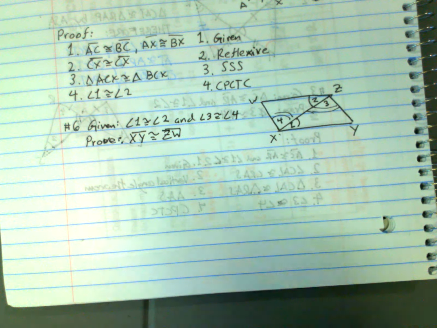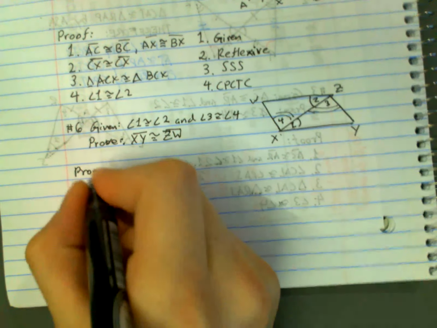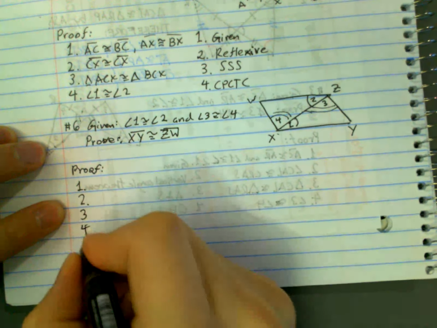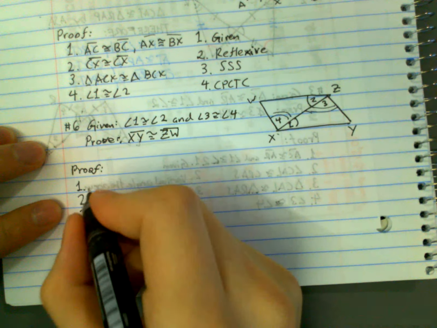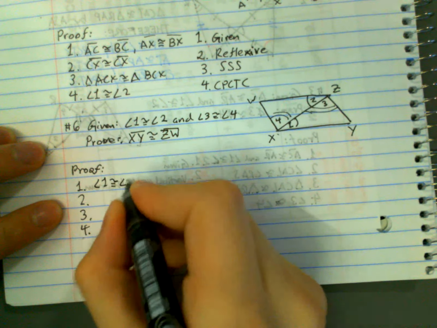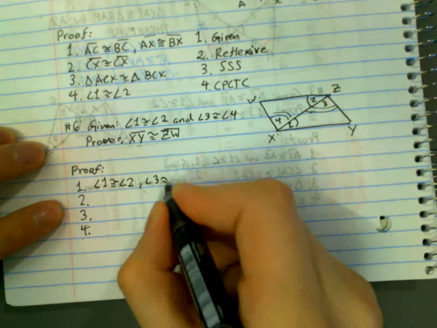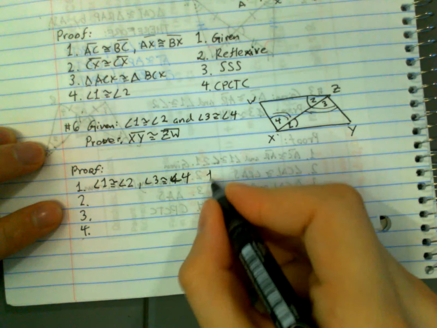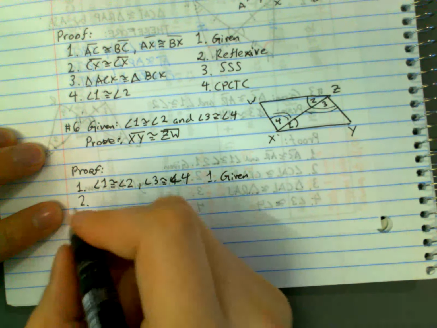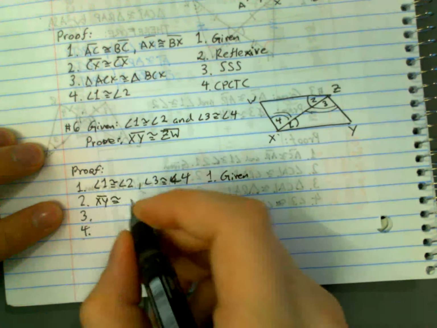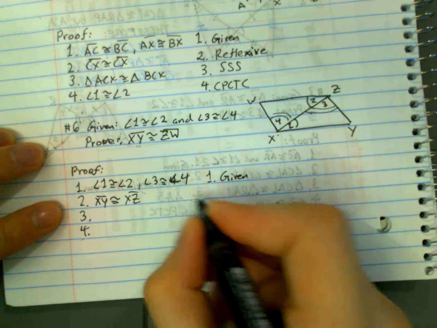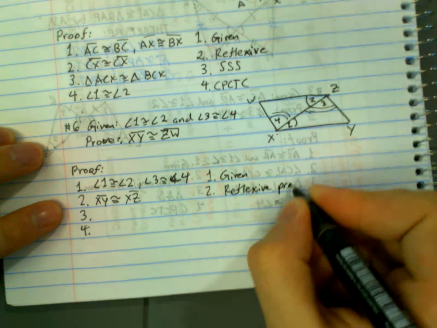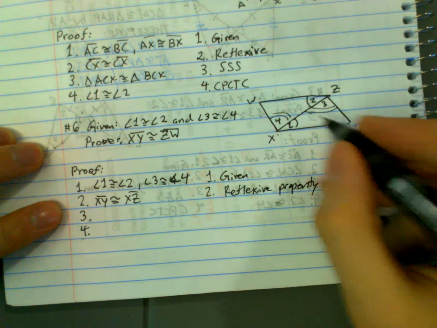Okay? The proof, 1, 2, 3, 4. So angle 1 is congruent to angle 2, and angle 3 is congruent to angle 4. And that is given. XY is congruent to XZ by reflexive property.